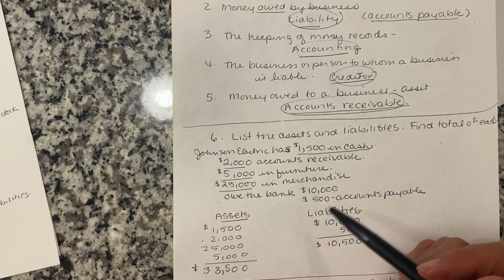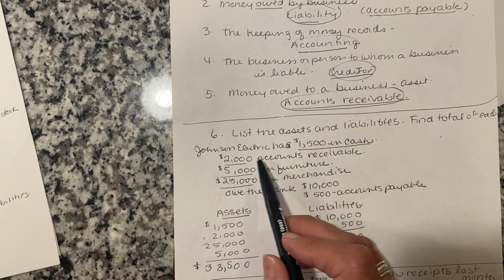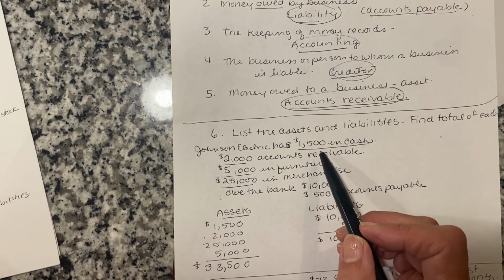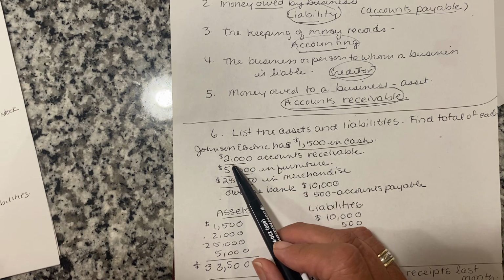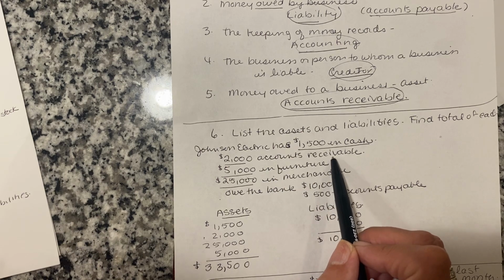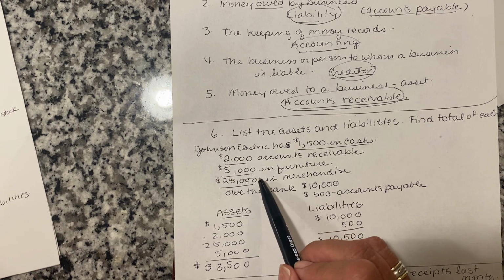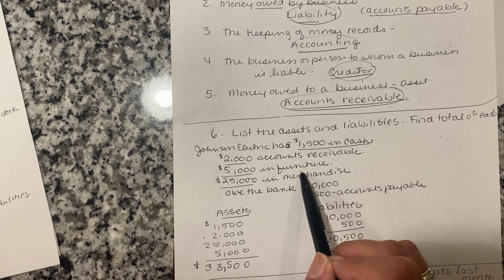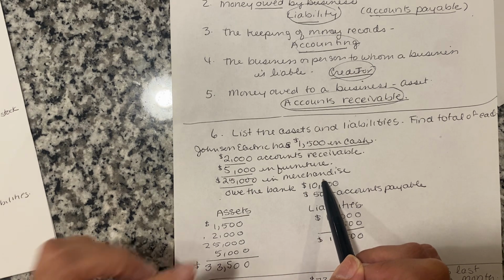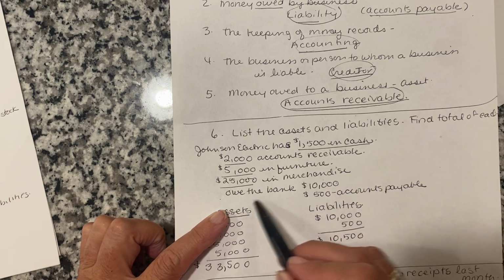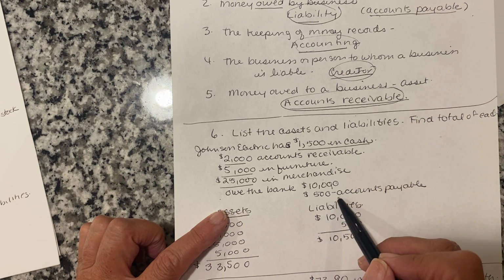List the assets and liabilities and find a total of each. So we have Jason Electric has $1,500 in cash. So he has $2,000 in accounts receivable. So these are the good things that he has. He has cash and he has people owing him accounts receivable, $2,000. He has $5,000 in furniture that he owns, and he also owns $25,000 in merchandise. So this is Jason Electric. And then he owes the bank $10,000, and accounts payable, he has to pay some people $500.